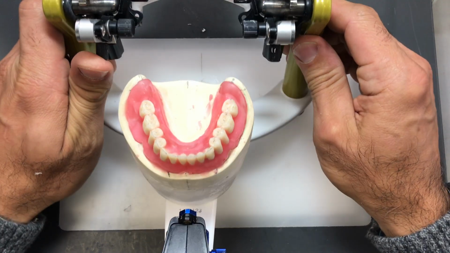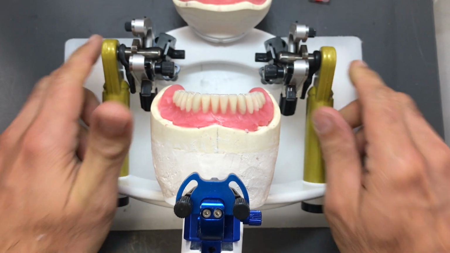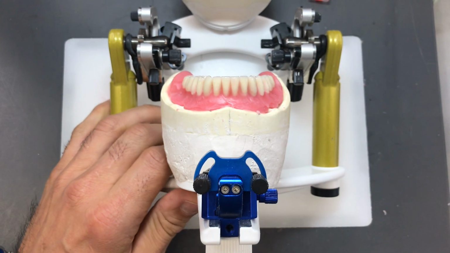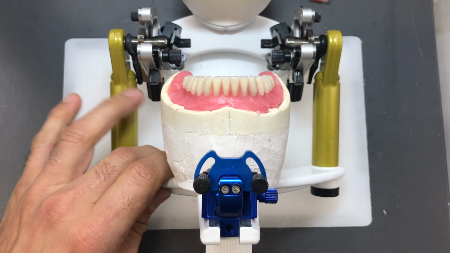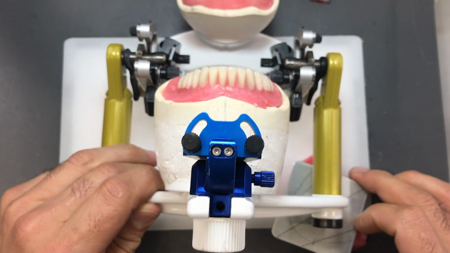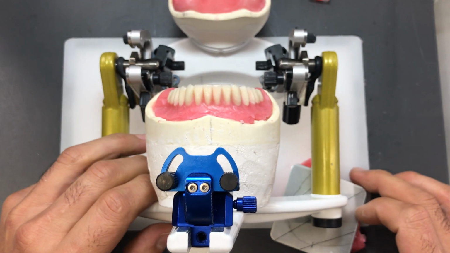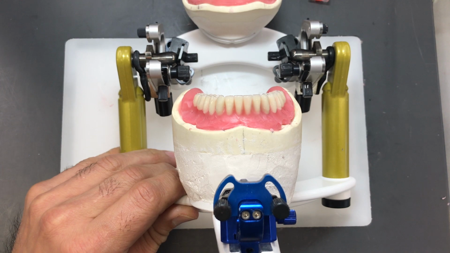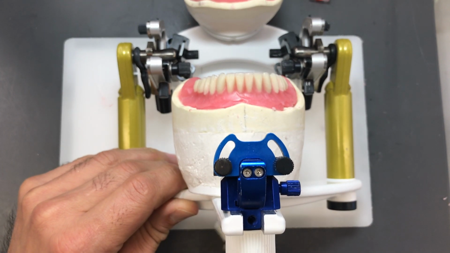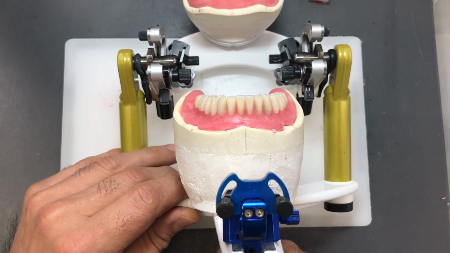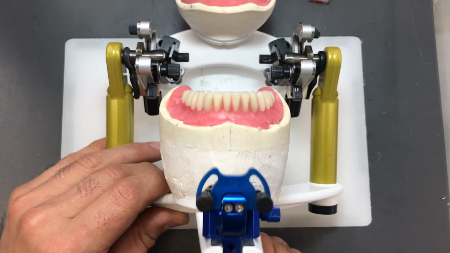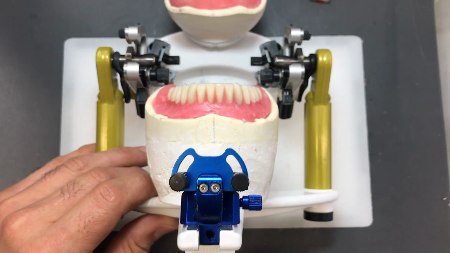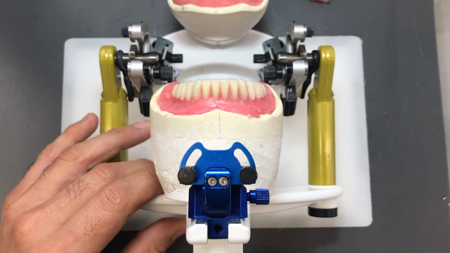When we look at it from a frontal view, just elevate this a little bit to get a better view. So it appears that the incisal edges are pretty much on the same level as the remaining posteriors.